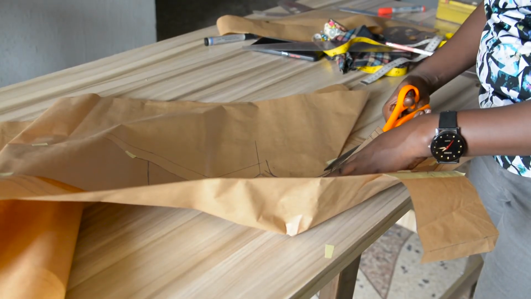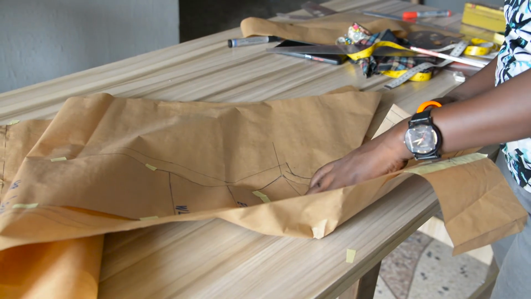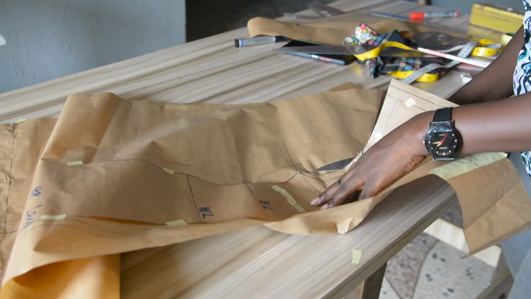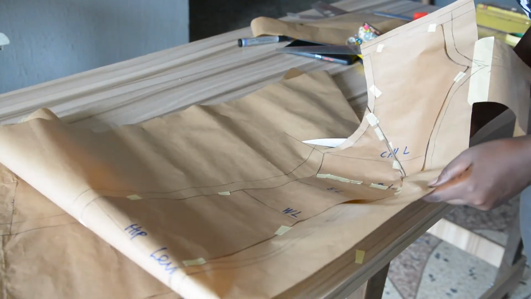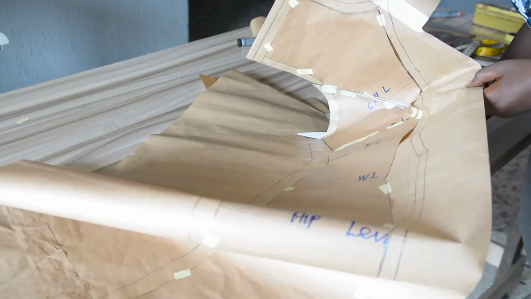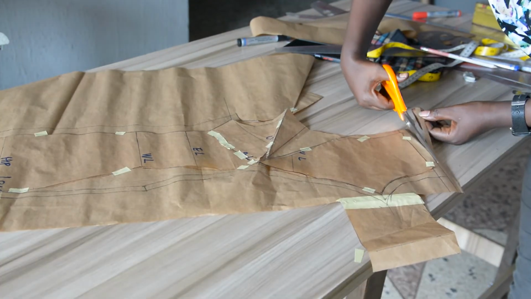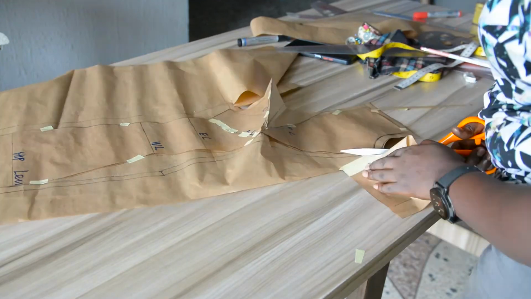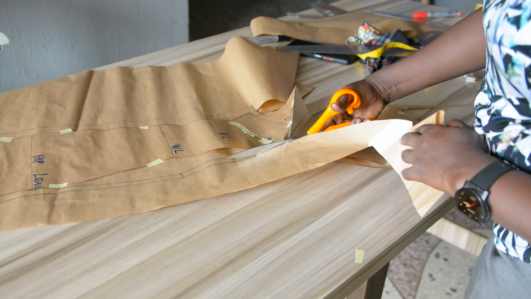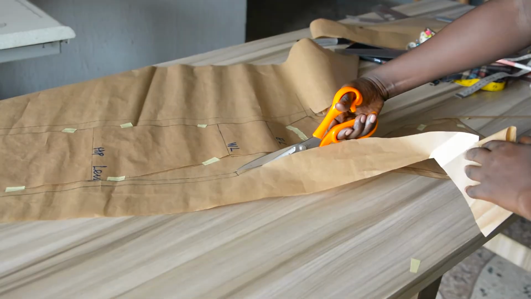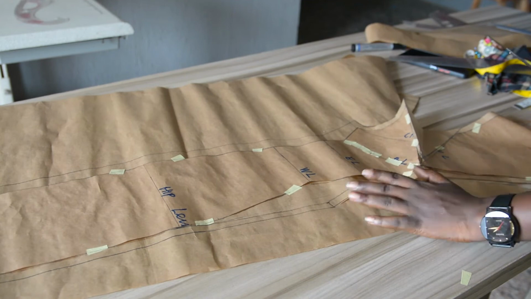So now I'm cutting out the armhole. I folded my dart before cutting. So please, this is very important. Don't forget to fold your dart. So can you see the curvy effect on the center front? Just the way we have it on our reference image. So that is the curve we have at the center front.